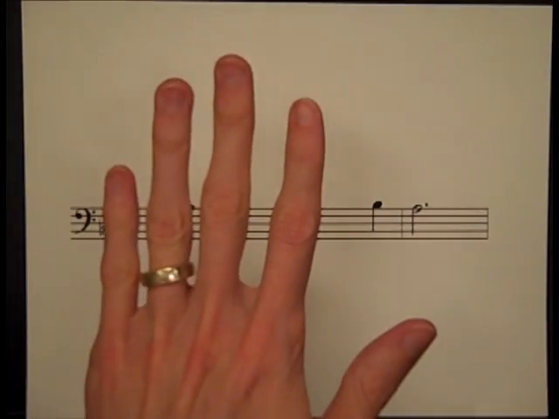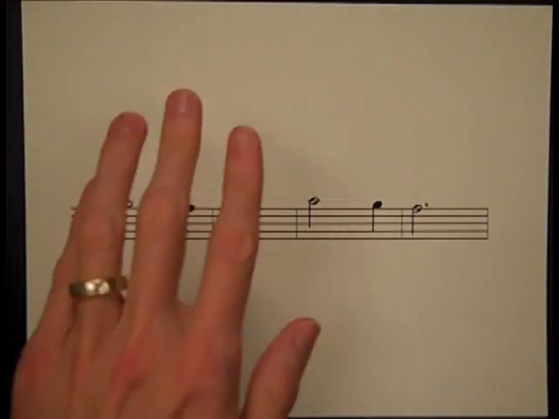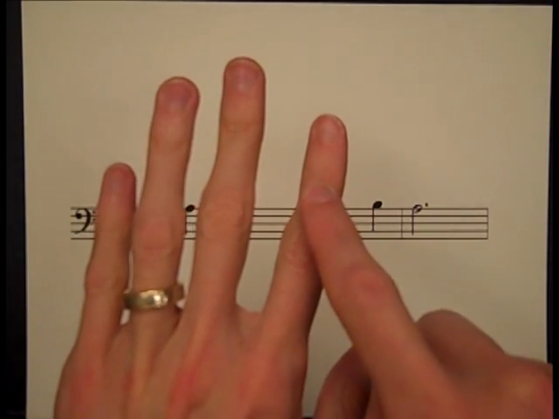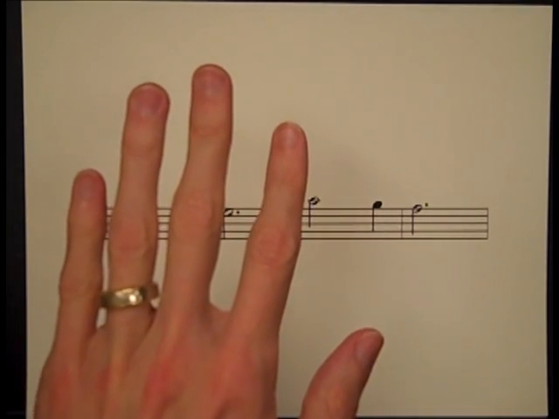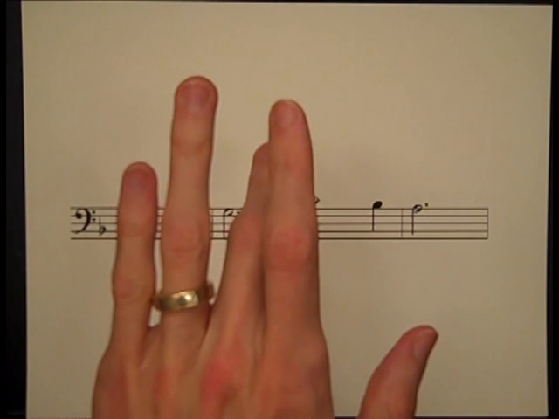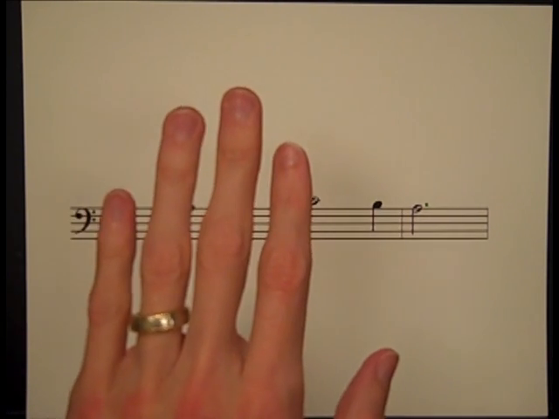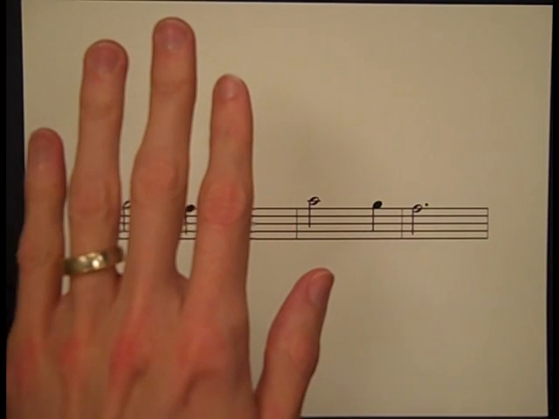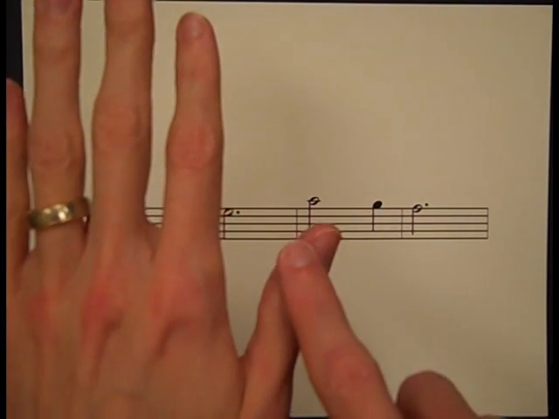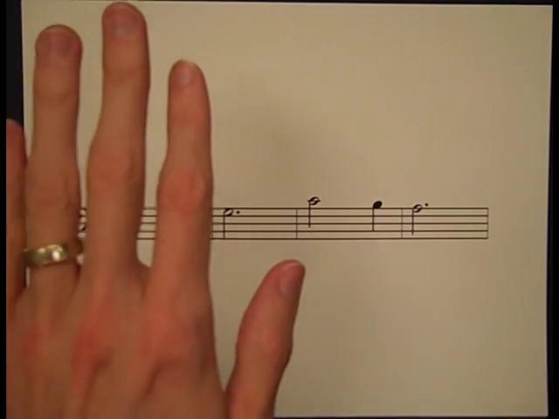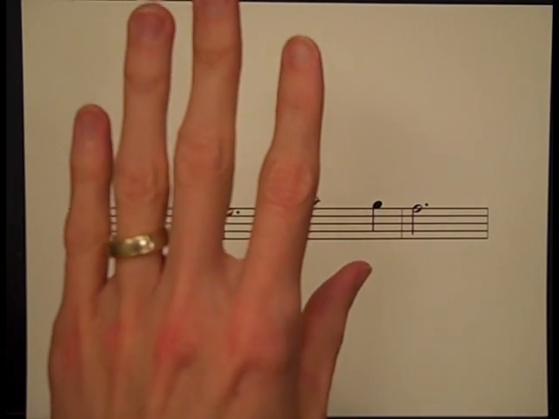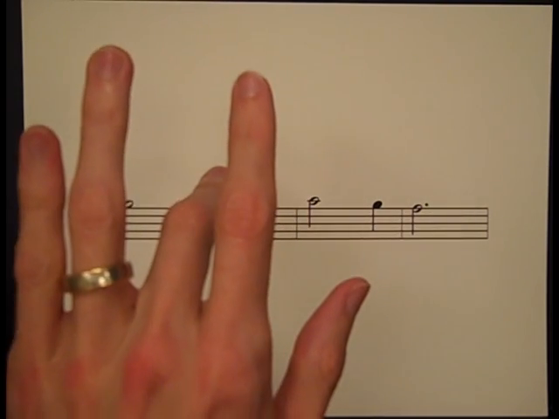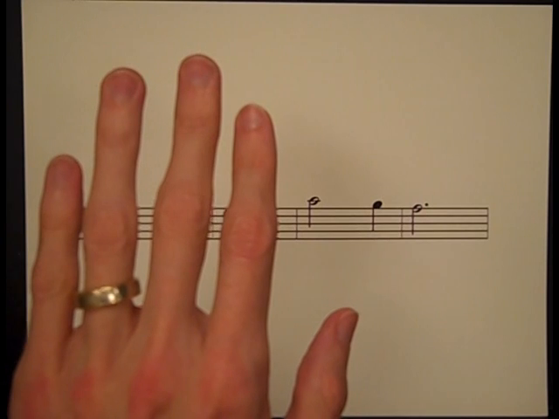Okay, hold up your left hand again. For this first pattern, we're going to start on Fa, which is finger 2 in the left hand. Fa, mi, re. Your turn. Good. For this next stepping down pattern, we're going to start with finger 1, which is on C. So, fa, mi. Your turn.